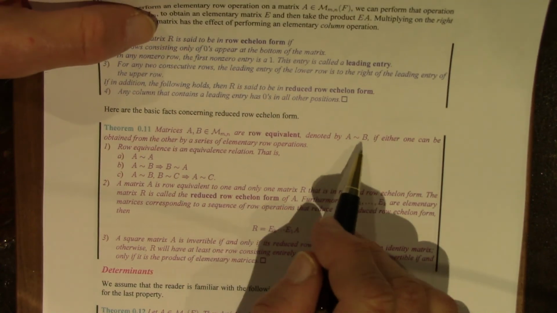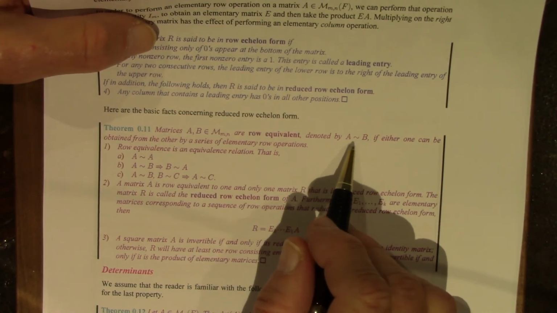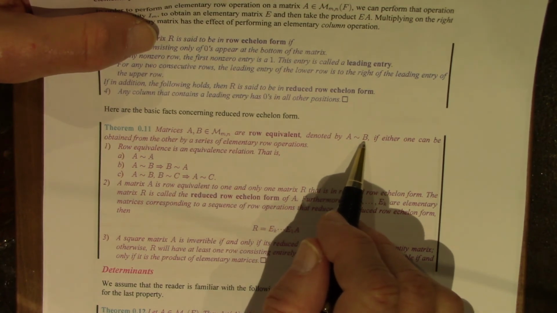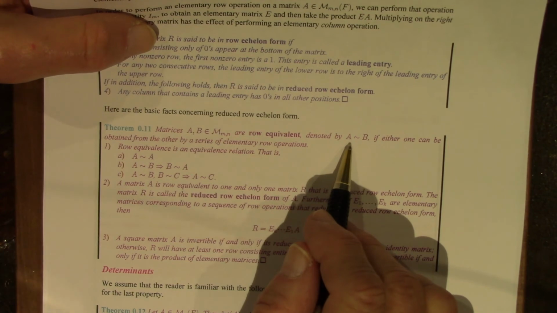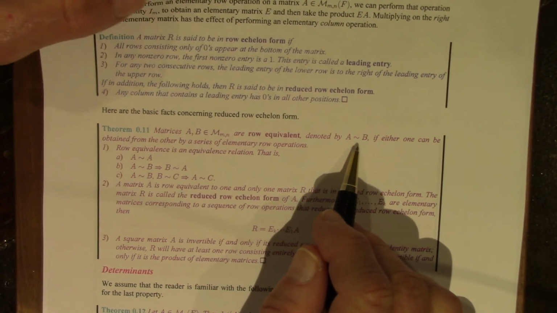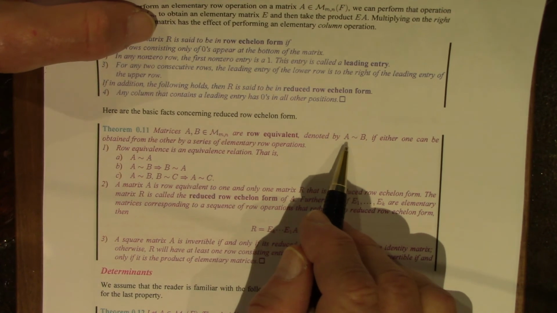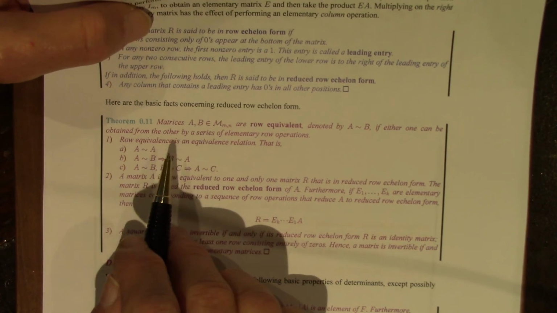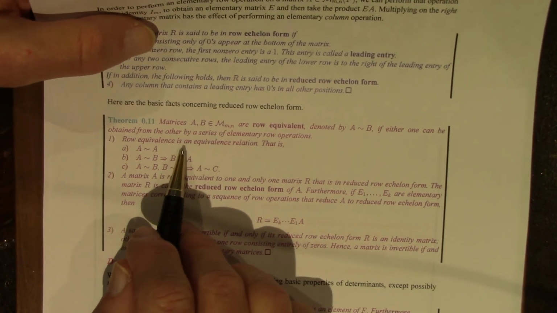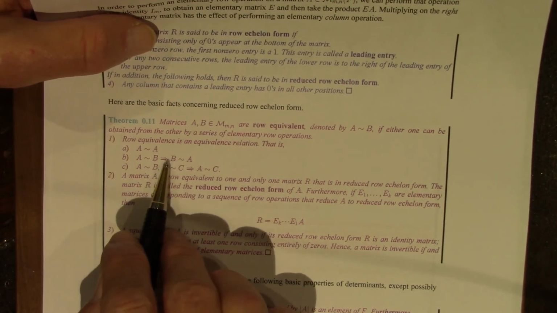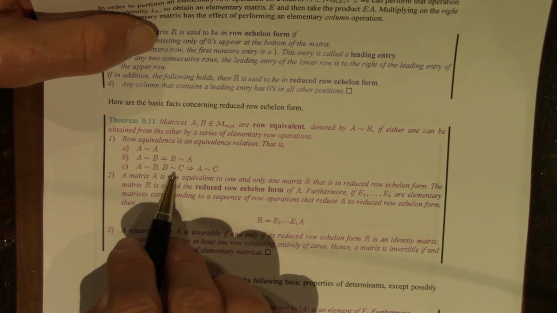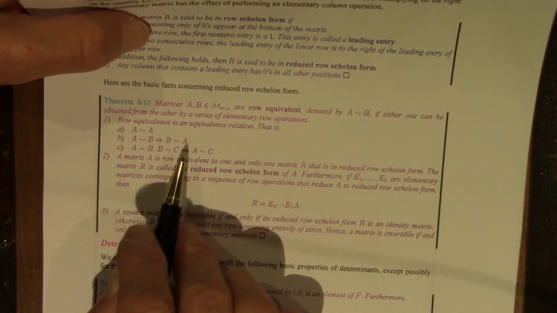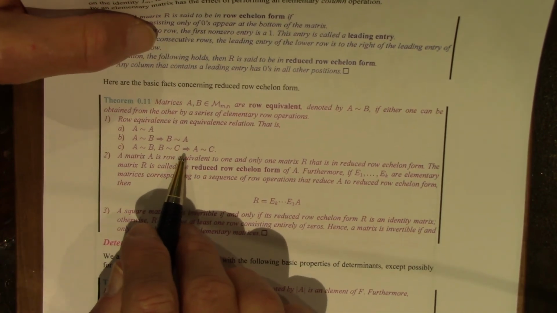Because elementary row operations are reversible, it doesn't matter whether I say A can be transformed into B or B can be transformed into A. Each one implies the other, so we can simply say the two matrices are row equivalent. More generally, row equivalence is an equivalence relation. It is reflexive, symmetric, and transitive. I'm going to talk briefly about equivalence relations a bit later, but I expect you've seen this concept from your transition course.